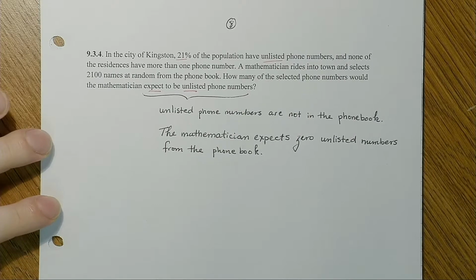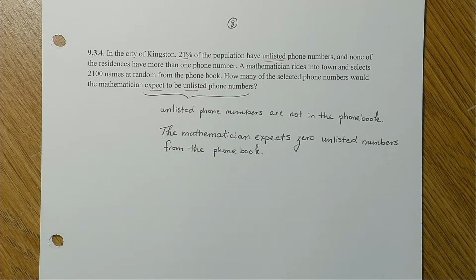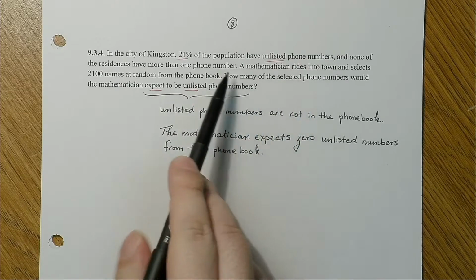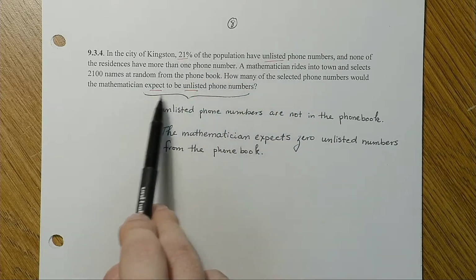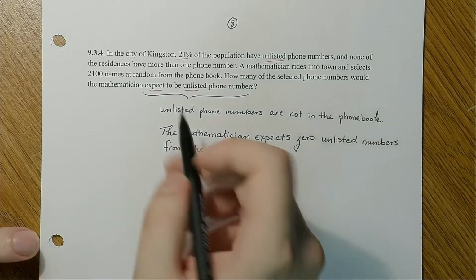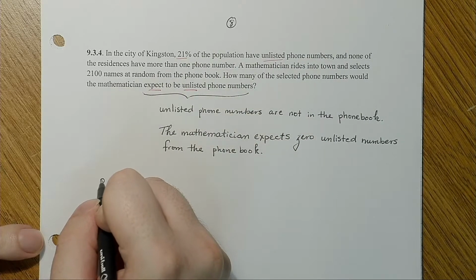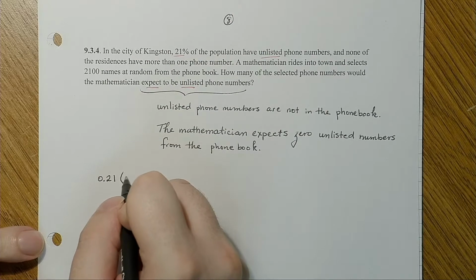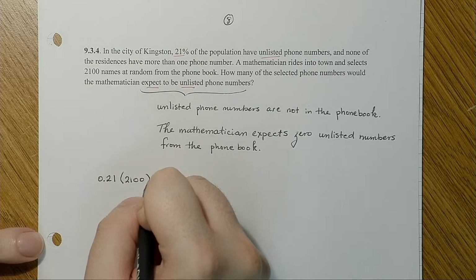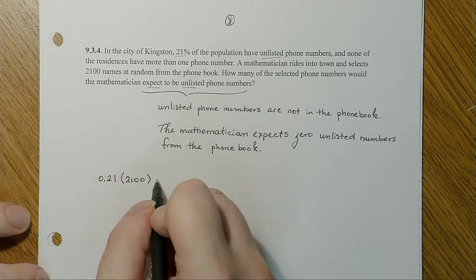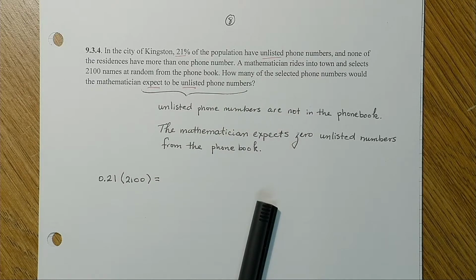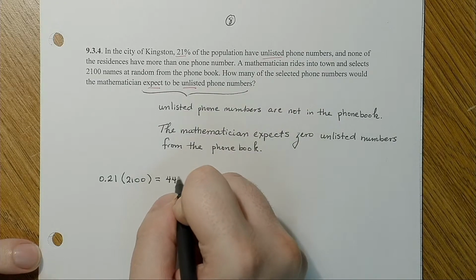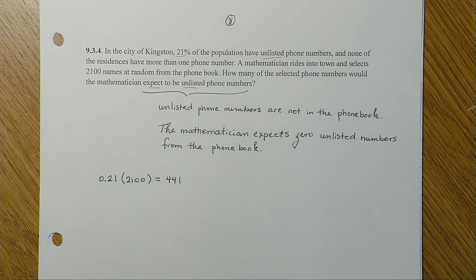And why am I showing this exercise? Because oftentimes people get into such an algorithmic or robotic approach to problem solving that they're just looking for numbers. Same thing as I've been doing, highlighting and selecting certain words that I see, and going, oh, I see 21% of the population, and I see 2,100 names. So I would just take those two. I have 2,100 people times 0.21, and some people would say they'd expect to see 441 names to be unlisted.